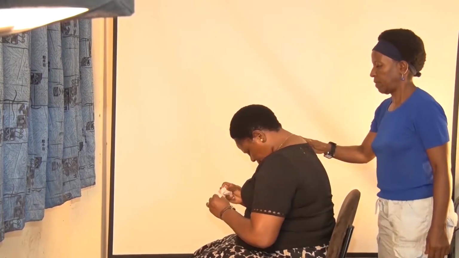Assuming this is the person with deaf blindness, they are seated or standing and facing that side. So it is not appropriate for you to approach them from their back, because remember, this person cannot hear, cannot see. So when you approach them from the back, it startles them.